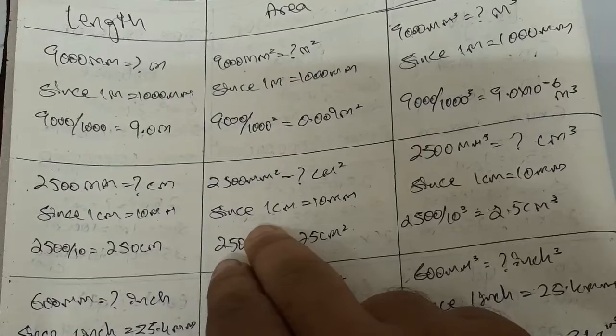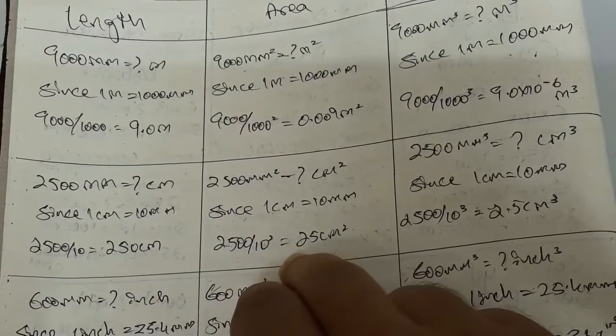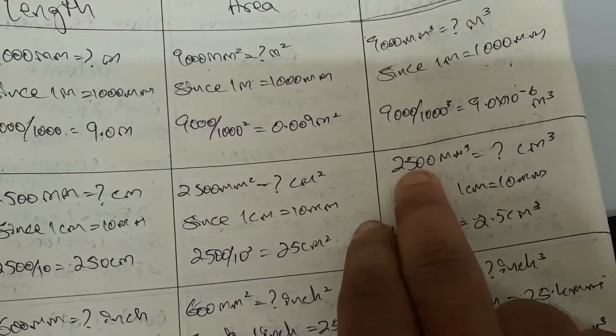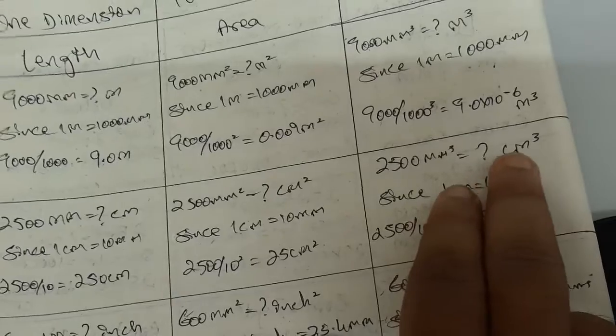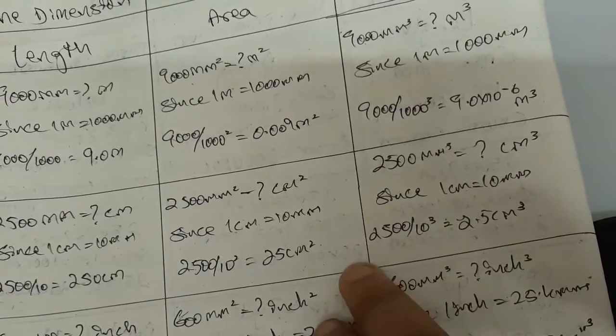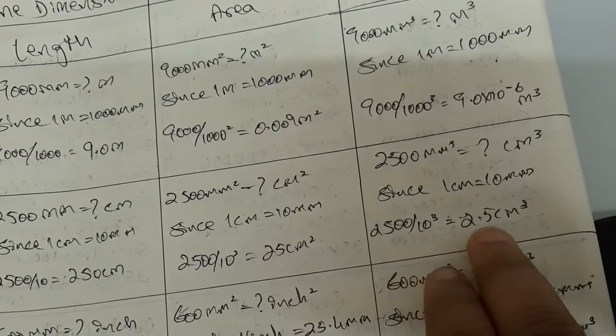So since 1 centimeter is equal to 10 mm, 2500 divided by 10 square gives us 25 centimeters square. Now 2500 mm cube is equal to how many centimeter cube? So since 1 centimeter is equal to 10 mm, we divide 2500 by 10 cube, which gives us 2.5 centimeter cube.